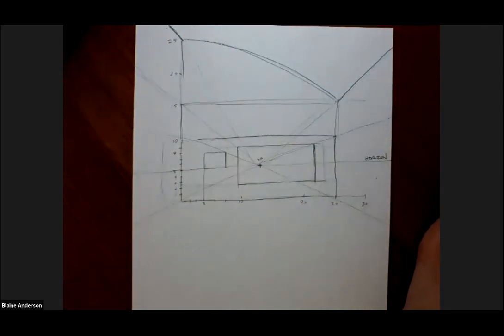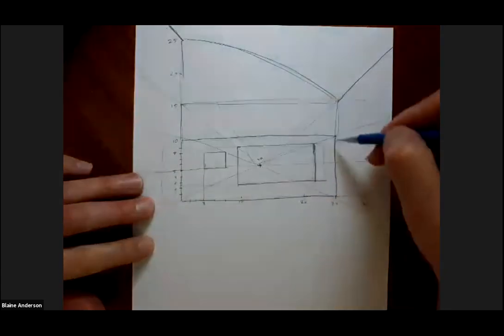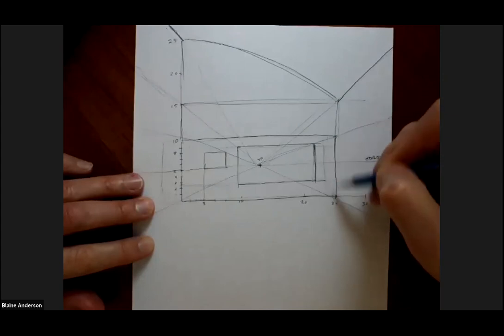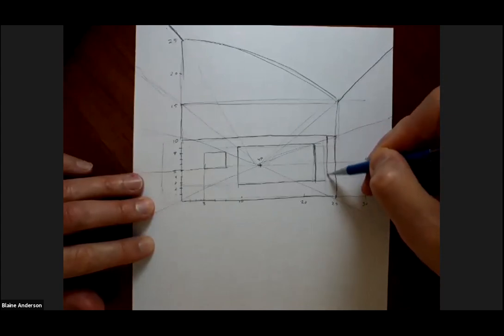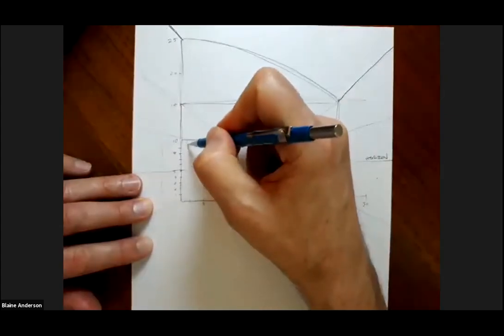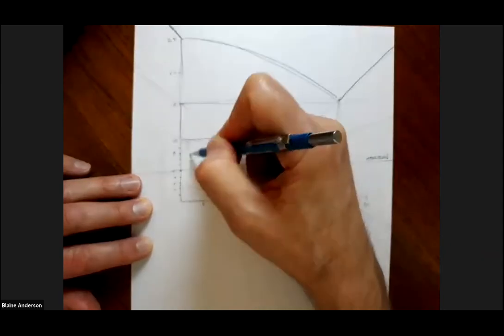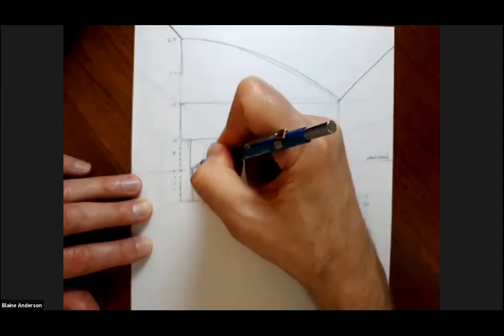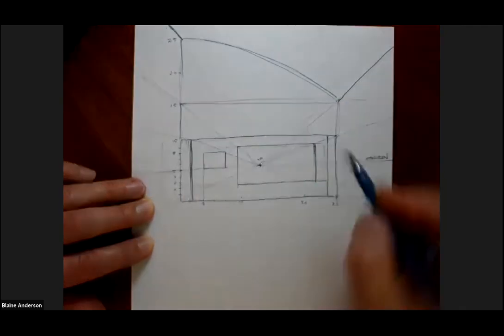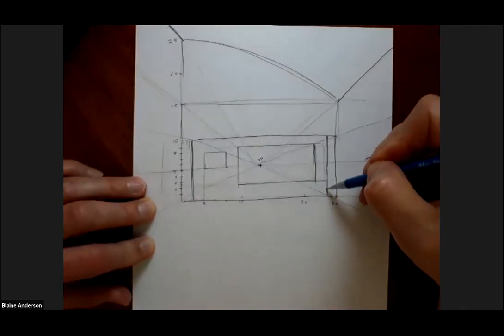Now the soffit comes out into the room just a little bit. There's a pillar in either corner. So come in 2 feet on either side and draw a pillar on the right side and draw a pillar on the left side. About the right proportion for those pillars.